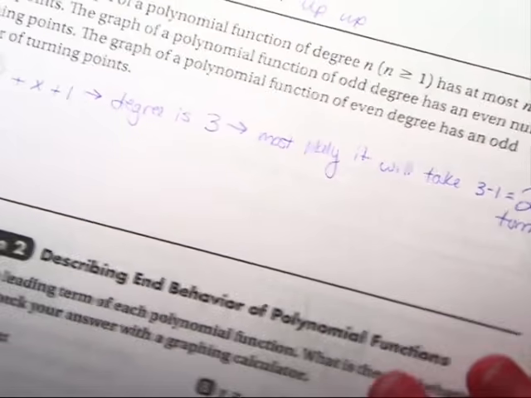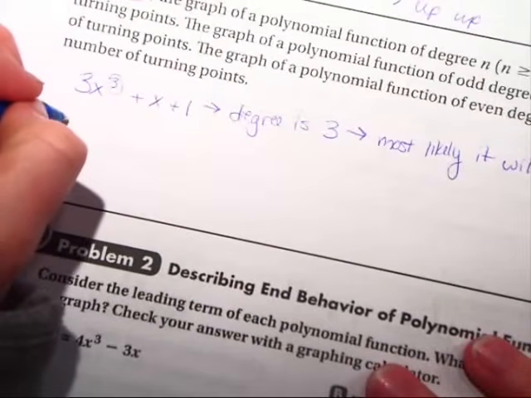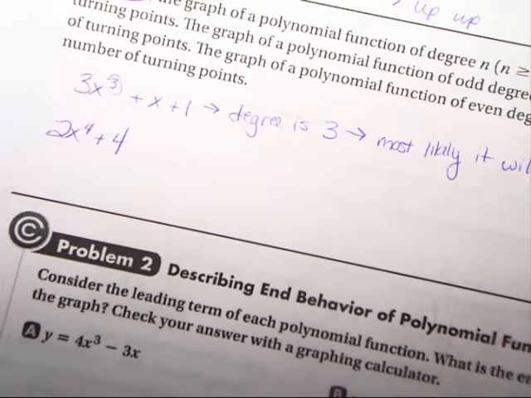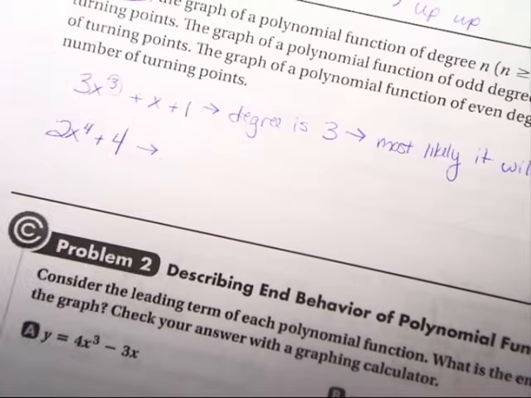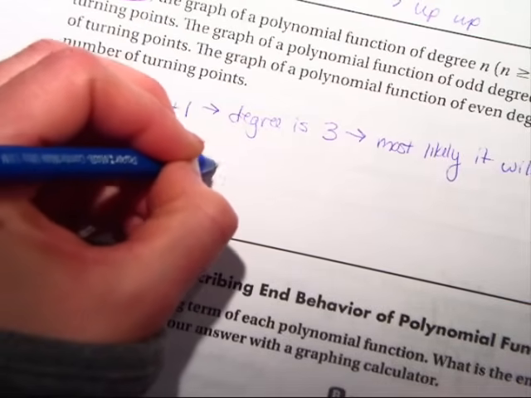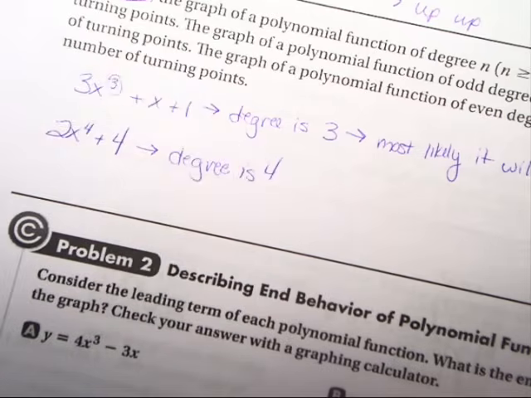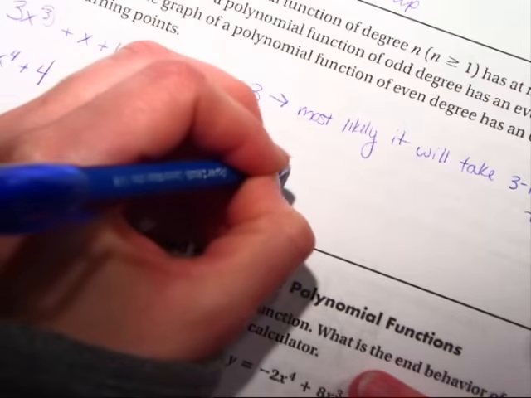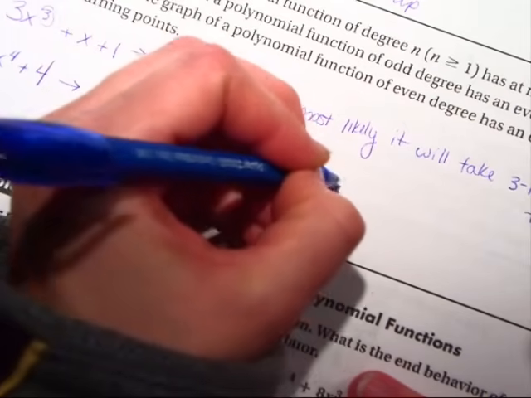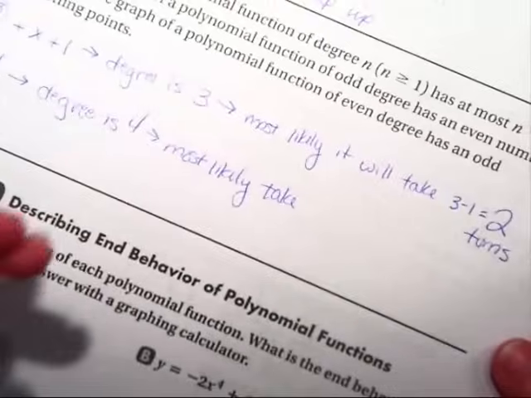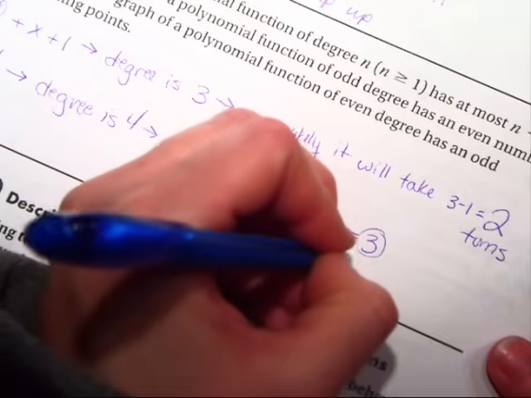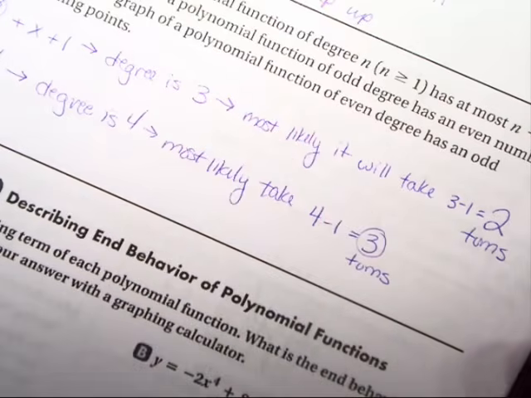I'll do that one more time. Let's say that you have 2x to the 4th plus 4. Okay, just a general equation. On a graph, you should be able to tell me before you graph it that the degree is 4. Okay, so that it will most likely take, ready? It will most likely take 4 minus 1, or 3 turns. And we're going to play around with this on a calculator a little bit more.